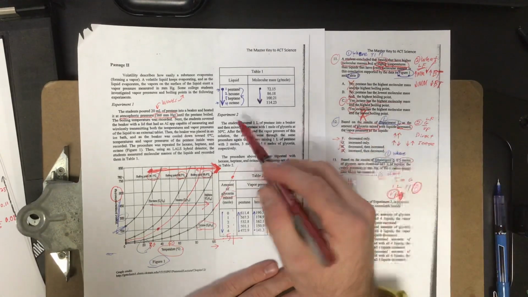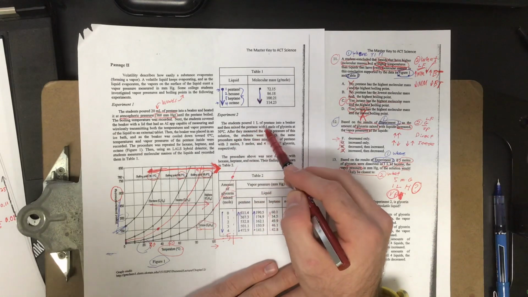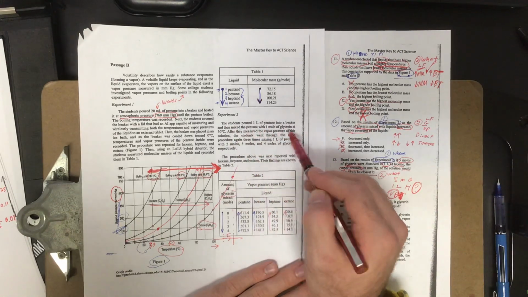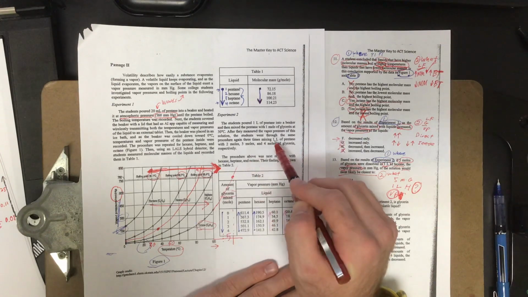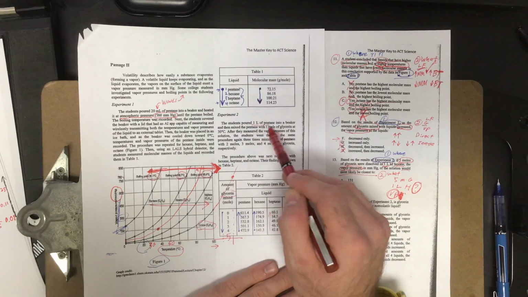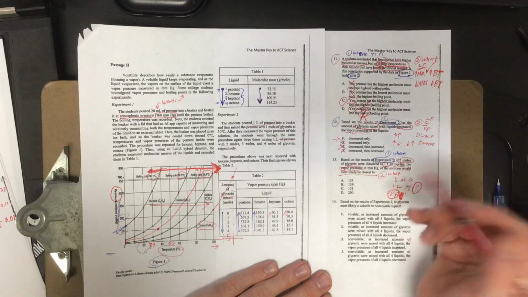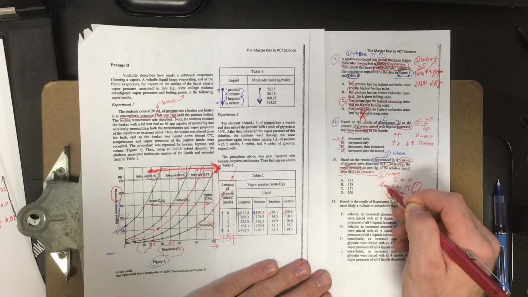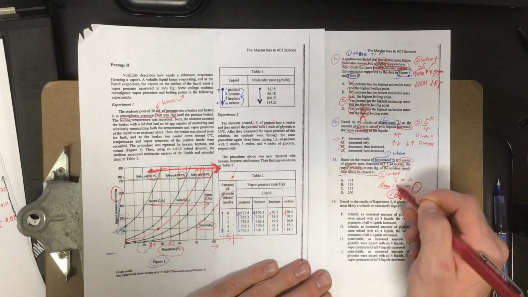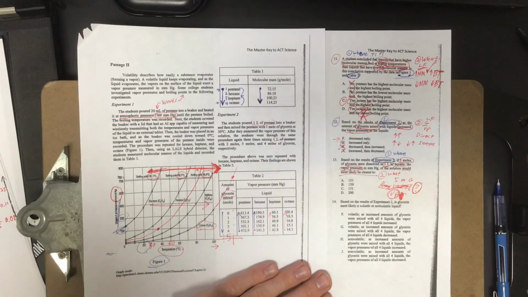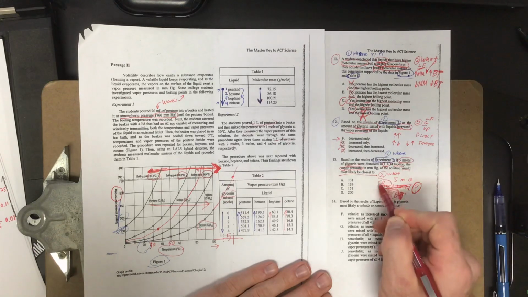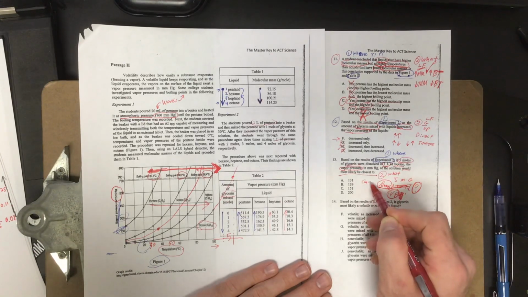Okay, well, let's go to the passage. The students poured 1 liter of pentane into the beaker. Right? Okay, so they're just mixing this stuff in there with 1 liter. So they're always doing that. So we don't really care about this. Don't worry about that. Okay? Now, if they're always doing something, that's a control.